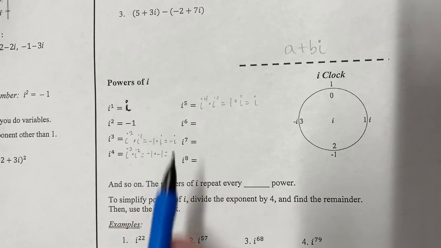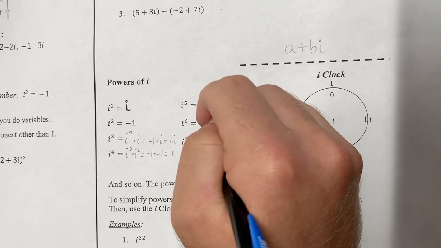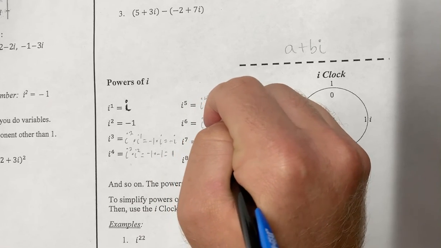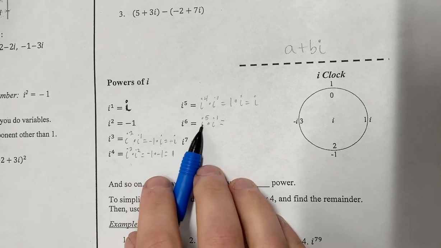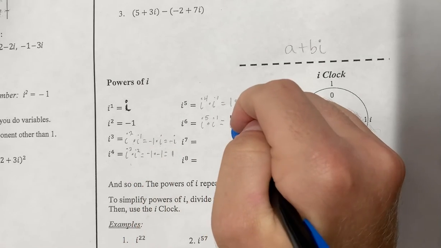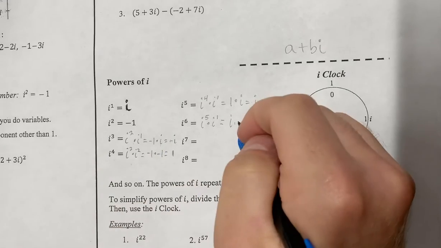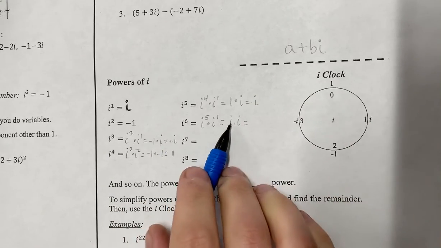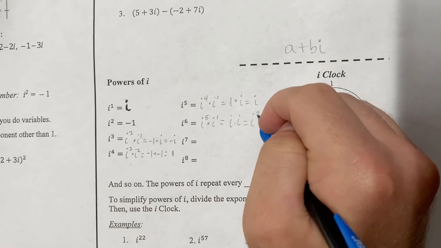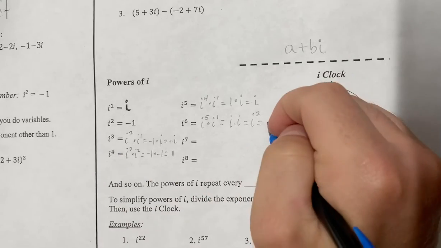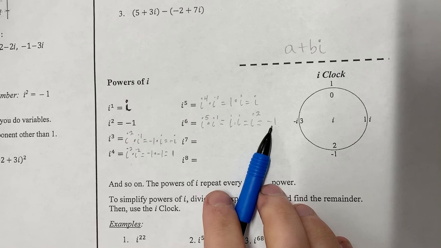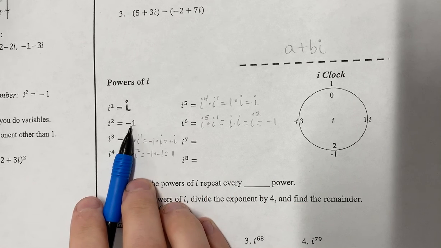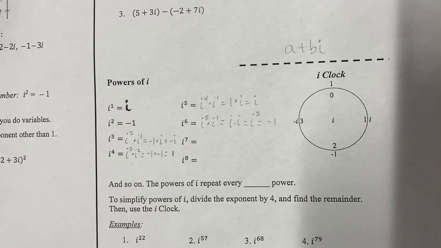i to the sixth is i to the fifth times i to the first, because 5 plus 1 is 6. i to the fifth we said was i, so i times i would be equal to i squared. And we know that i squared equals -1. Direct your attention again: i to the sixth equals -1, and i squared equals -1. Perhaps a pattern is showing up.